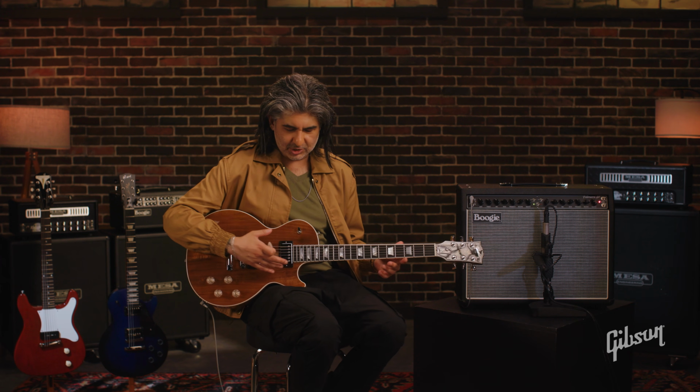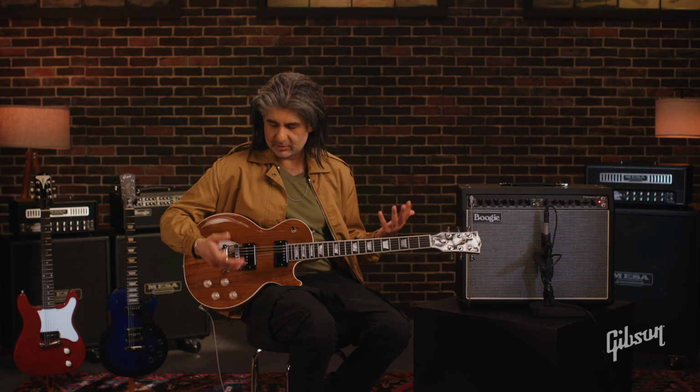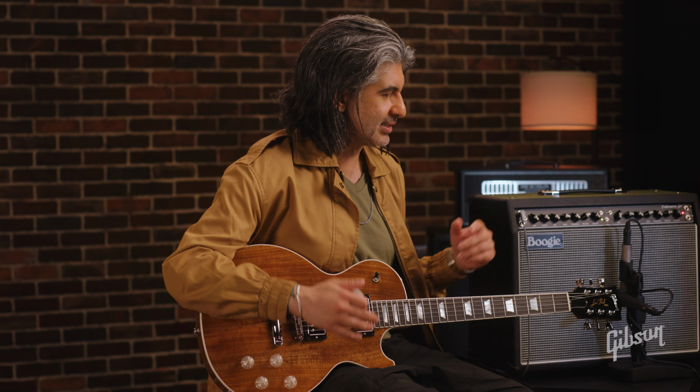So, as you can hear, it's a little muddy sounding, but not really when I'm playing single notes. It's more like when I'm trying to play chords, right? That low end and those mids, and we kind of lose some high end just because of the nature of where the position is of the pickup on the guitar. Watch what happens when I try to dial it in for the neck pickup.